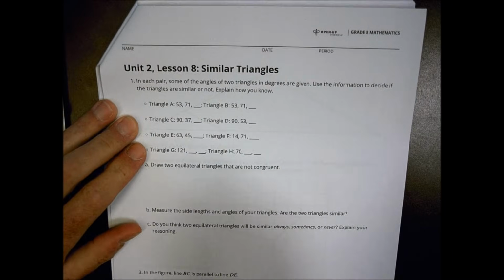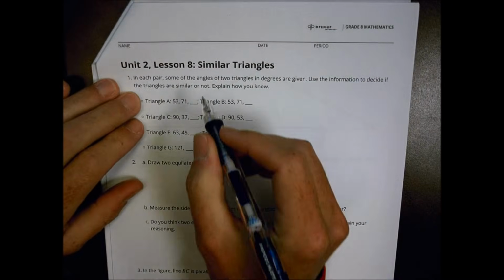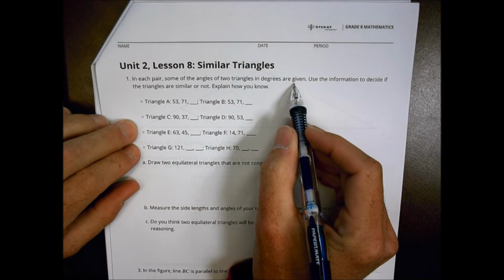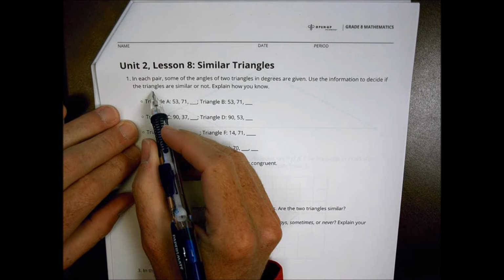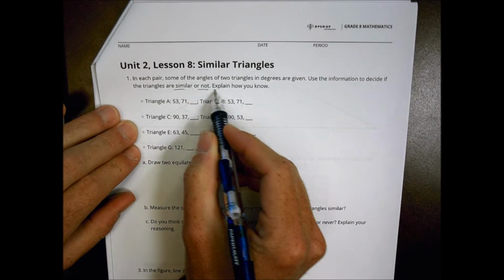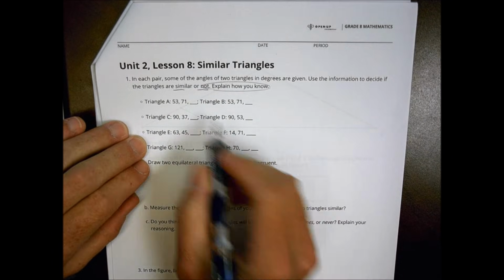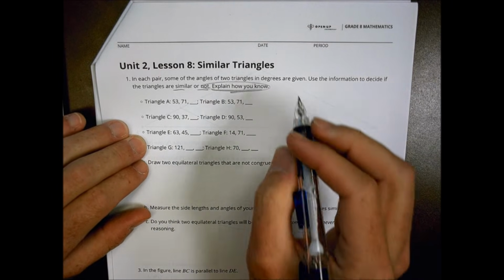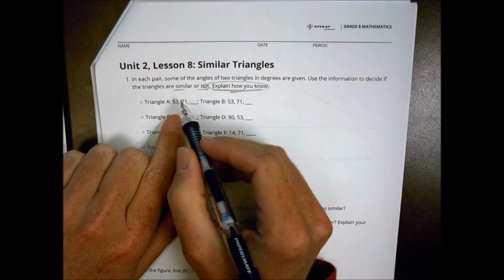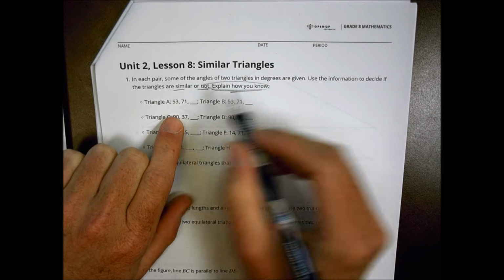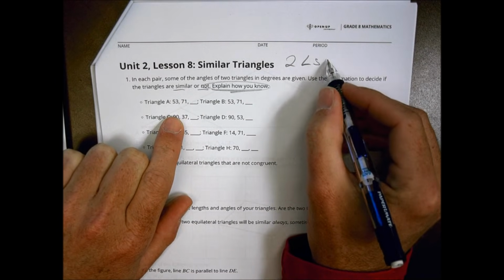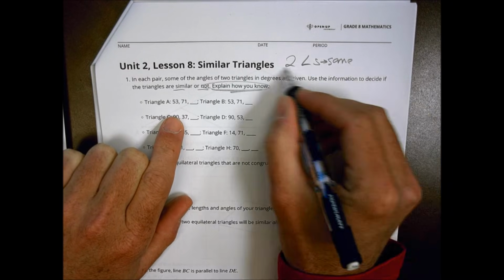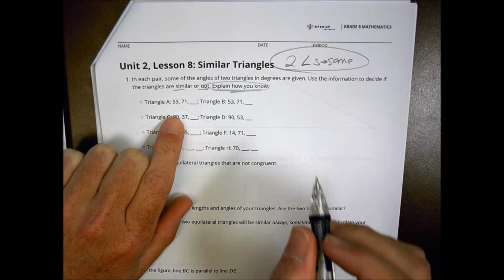Okay, so here's the homework for lesson 8. In each pair, the measures of the angles of two triangles in degrees are given. Use the information to decide if the triangles are similar or not, and explain how you know. And again, I'll show you how they are, but you have to write out explaining how you know. When I look at triangles A and B, our goal, remember, is to have two angles the same. That's our goal. We want to find two angles that are the same in order to prove it's similar.